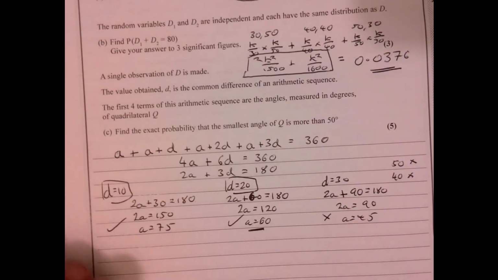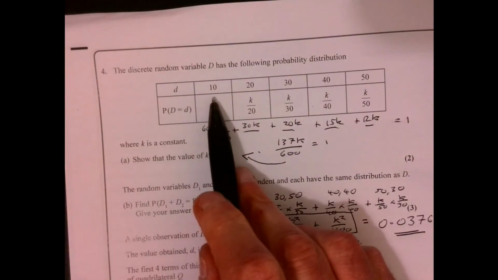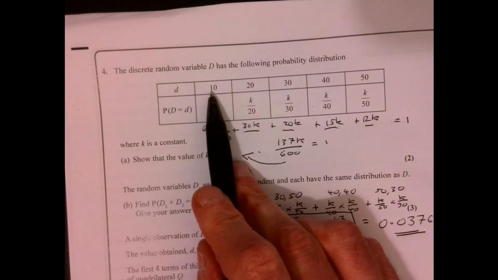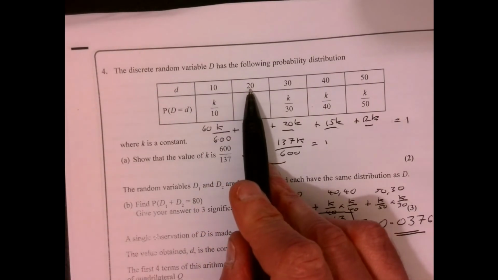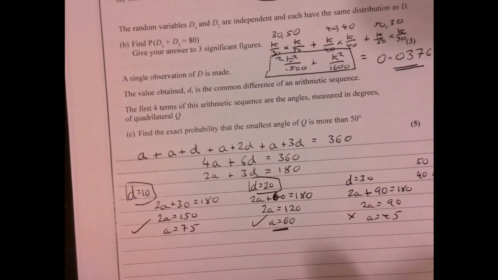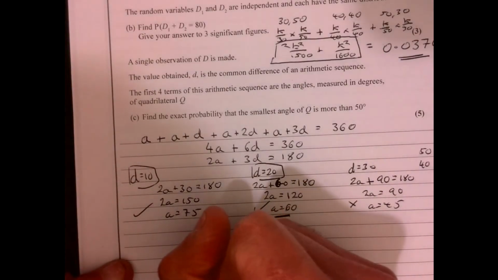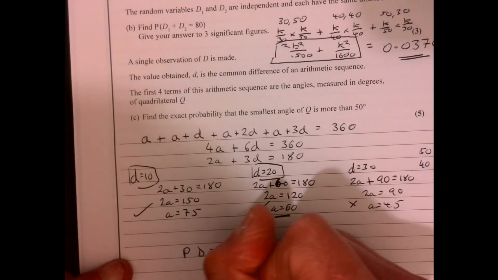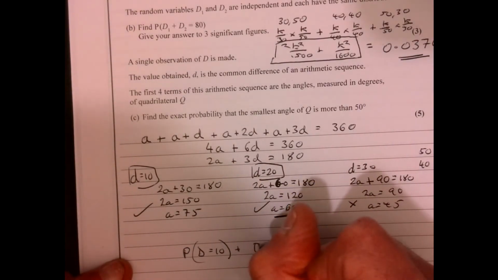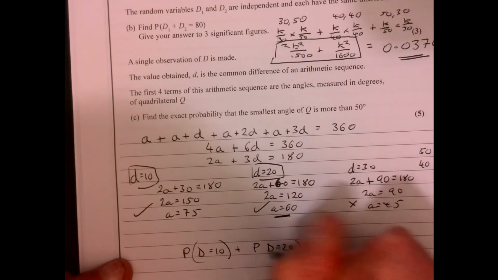So the answer to our question is actually the probability of D equal to 10 plus the probability of D equal to 20. We just need to add those two together. That's all it is. It's just a weird way of asking a question, to be honest with you.